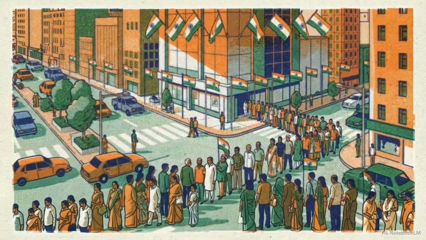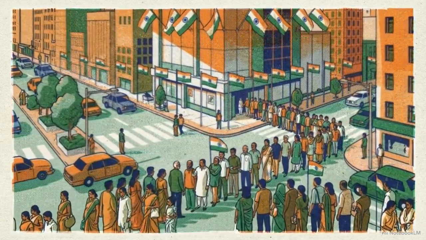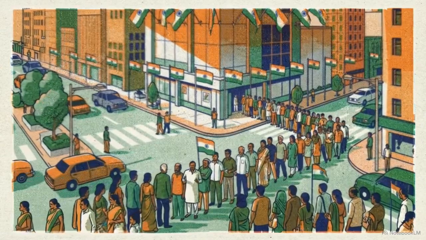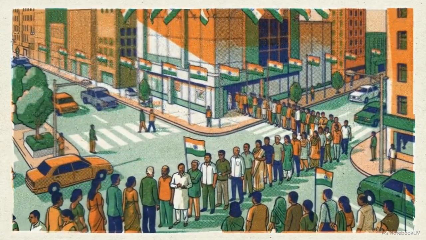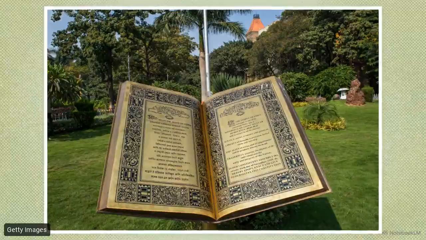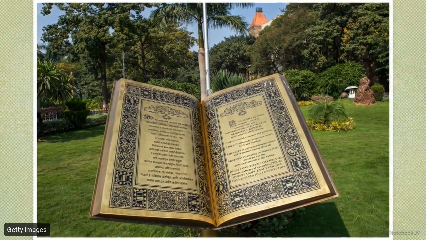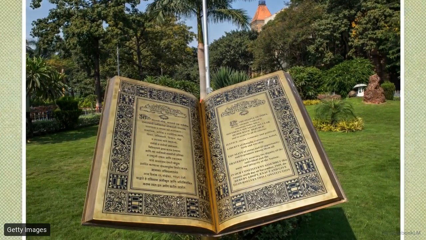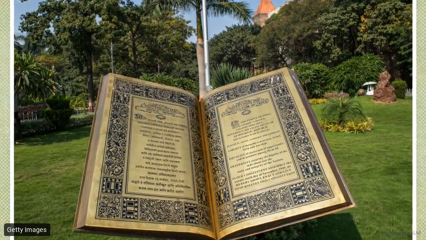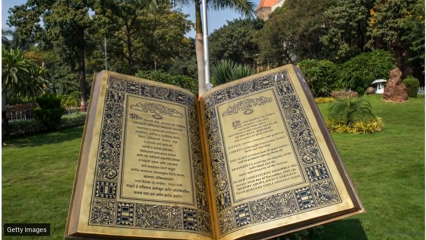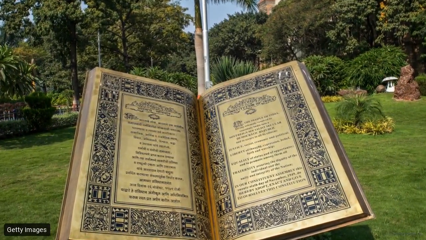Picture nearly 1 billion people participating in a single process. Navigating India's elections makes it the largest democratic exercise on Earth. On paper, the structure is incredibly robust. Regular elections, an intensely active judiciary, and a highly detailed constitution guarantee freedom of speech and political participation.